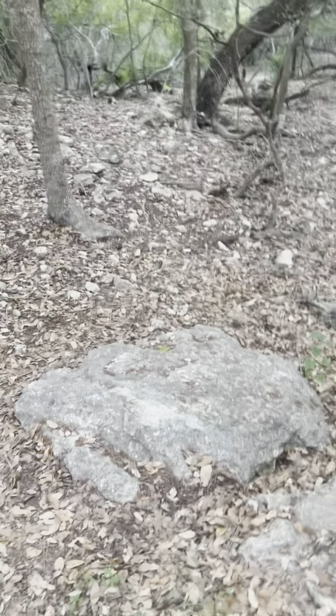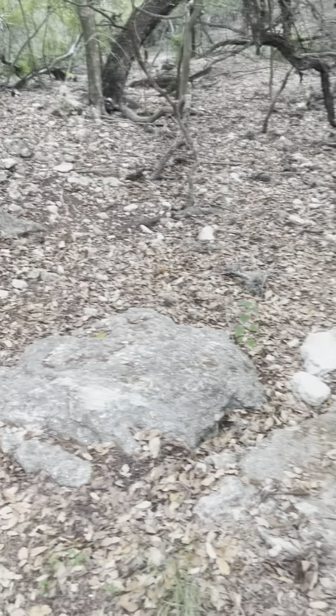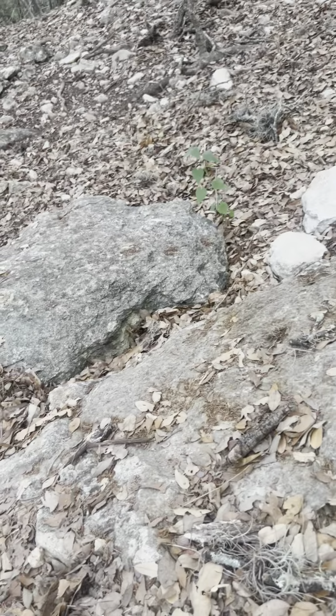I'm not sure about this one, but I just wanted to point it out. It looks like these rocks could have been all together at some point. Possibly over time they started falling apart, breaking off each other. See the cracks here and over there and over there as well.